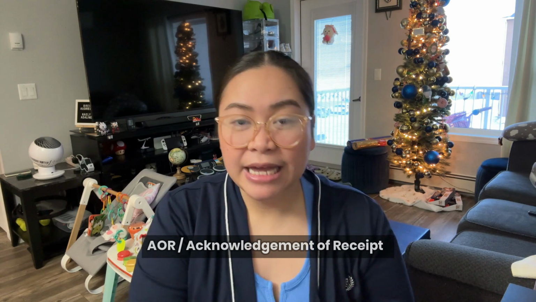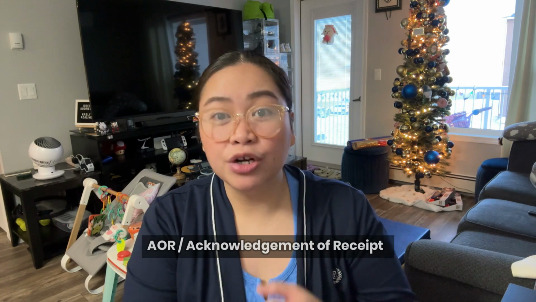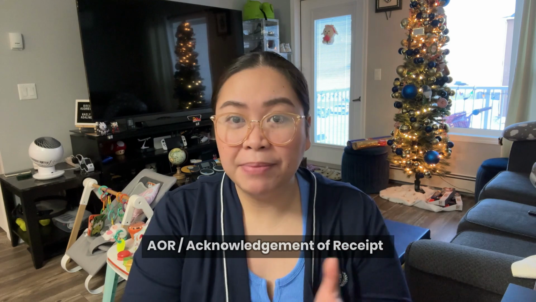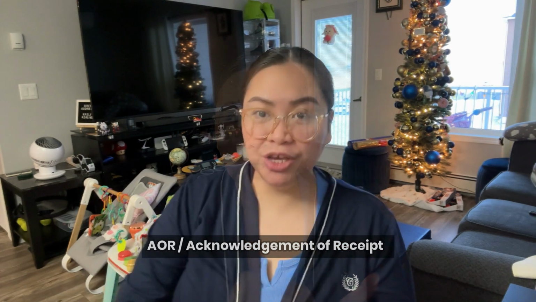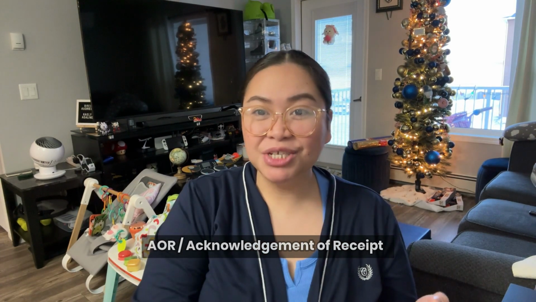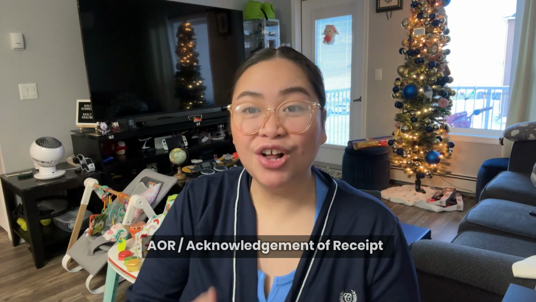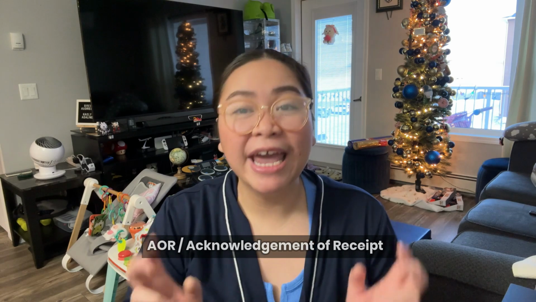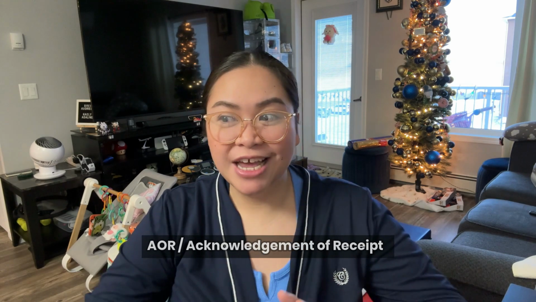It includes your UCI, the date when your application is received, and this is the start date of your application. So when you receive your AOR, that means your application is already in process, and the date on your AOR is the start of your in-process date. So you can start counting the days already.